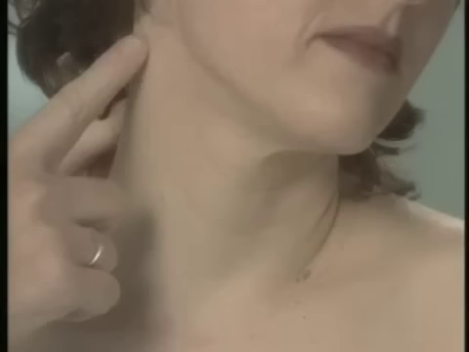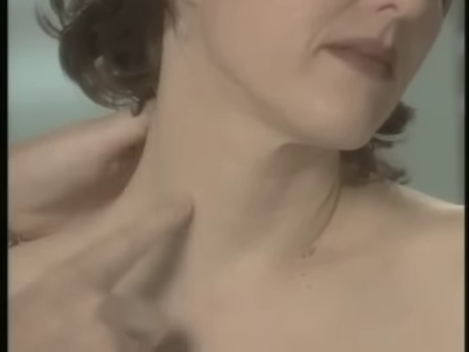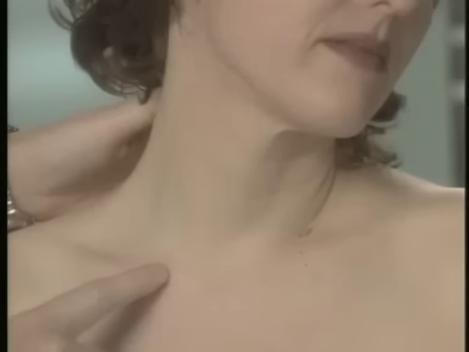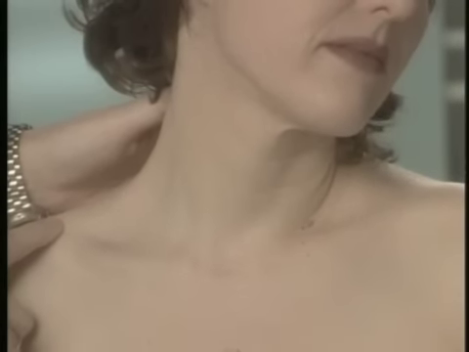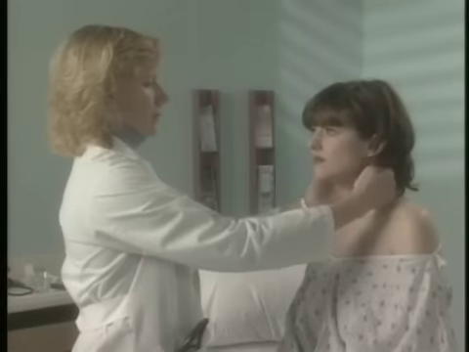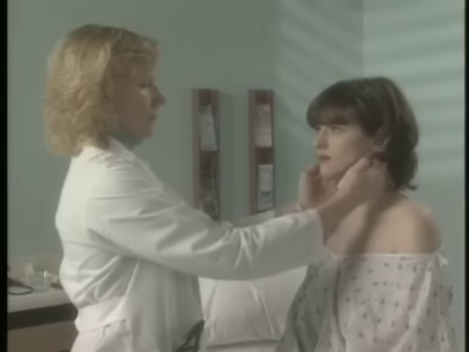Posterior triangle boundary: anterior border of trapezius muscle, posterior border of sternocleidomastoid muscle, with base being the middle 1/3 of clavicle, and supraclavicular fossa.